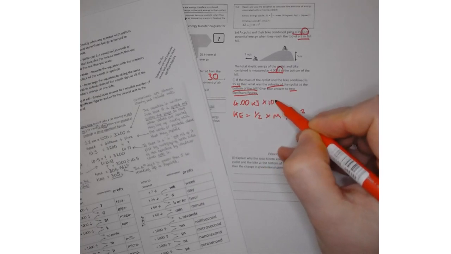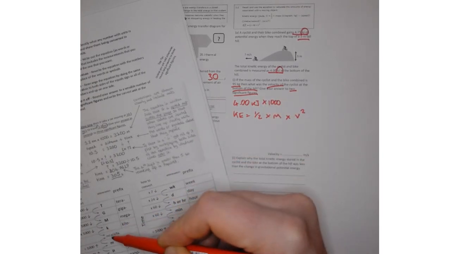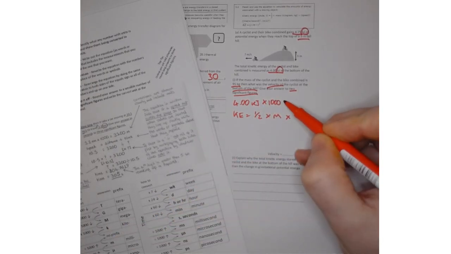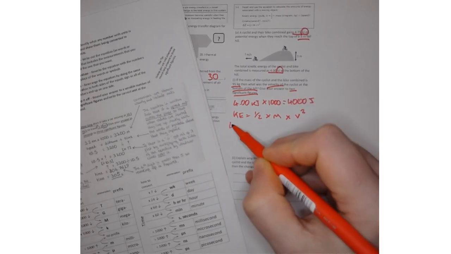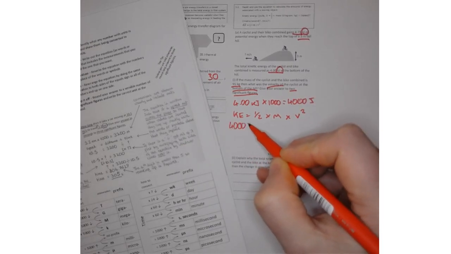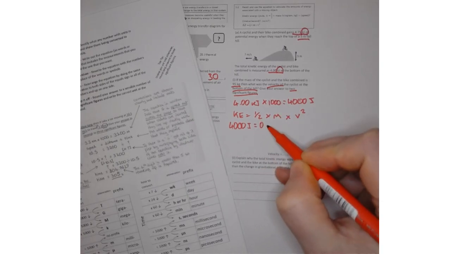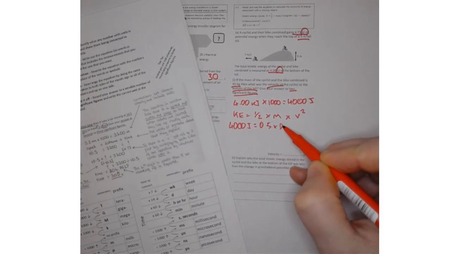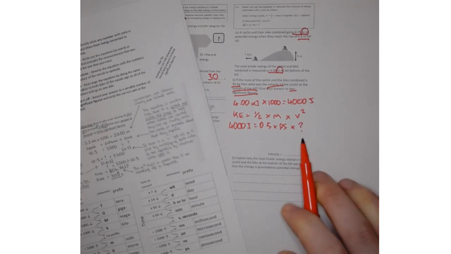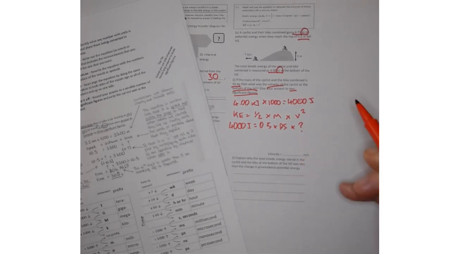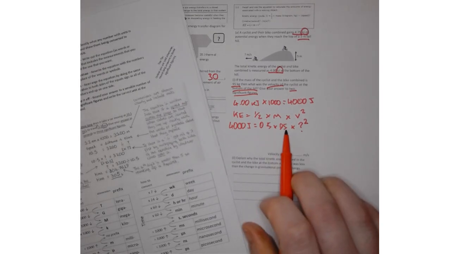Down one step from kilo to nothing is multiplying by 1,000. So 4,000 joules was our kinetic energy at the bottom. Half is simply 0.5. We were given mass of 95. And then importantly, velocity is what we're after, but that squared is separate from it. Keep careful track of that squared. We can do the 0.5 times 95 and end up with an answer of 47.5.